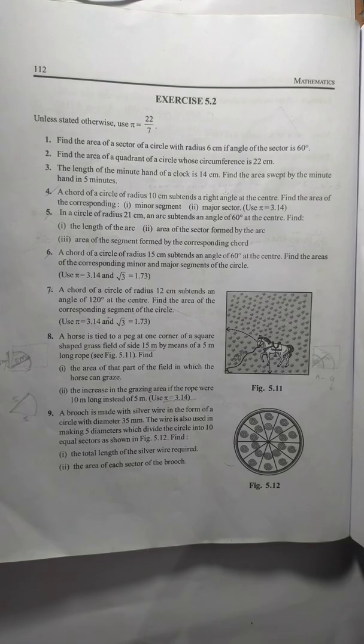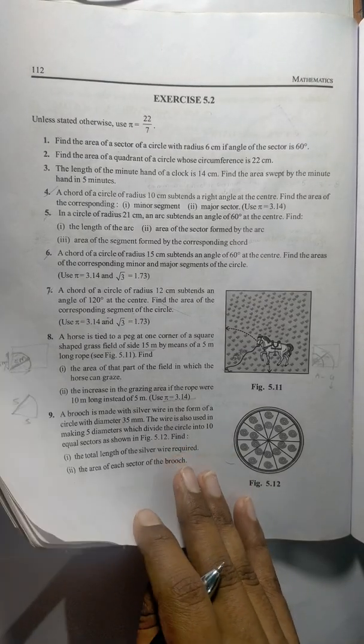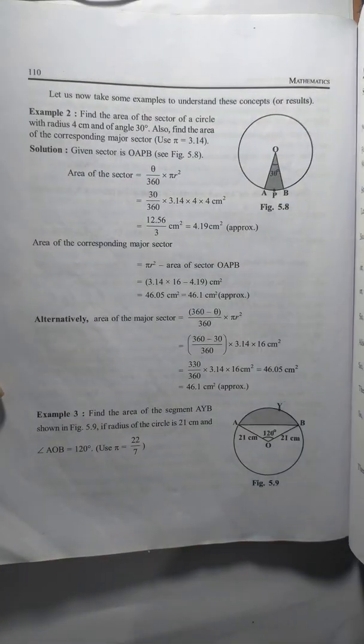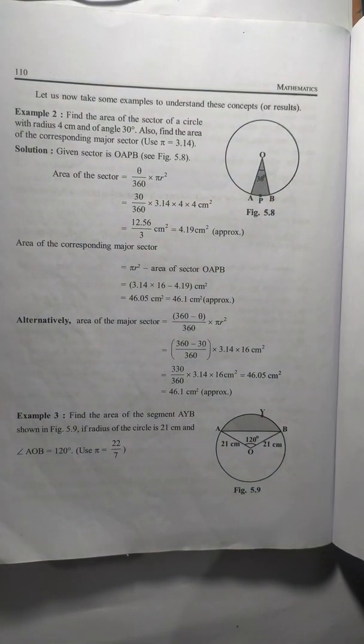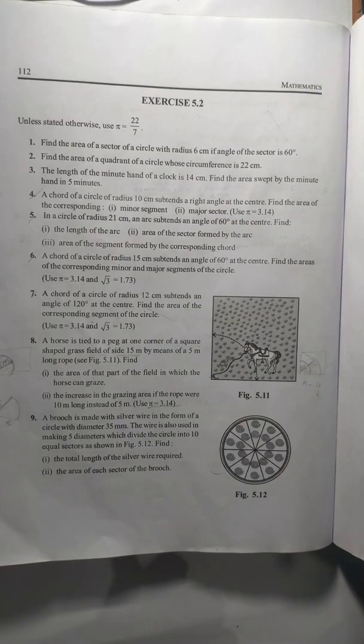So read all the formulas, then study till the 8th problem for Monday. Then see the example problems and solve them. Example 2 and example 3 problems in your notes, after completing all the 14 problems.